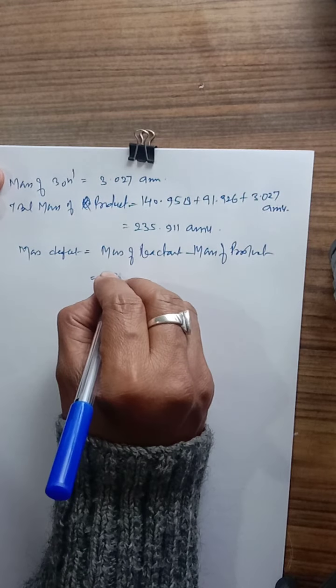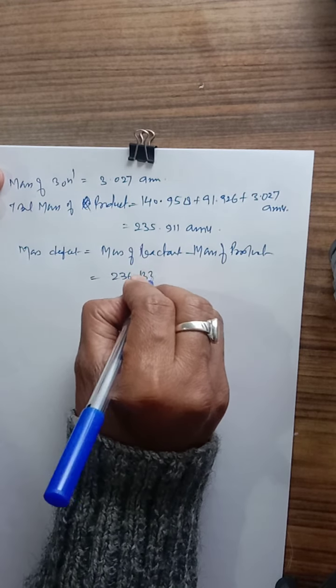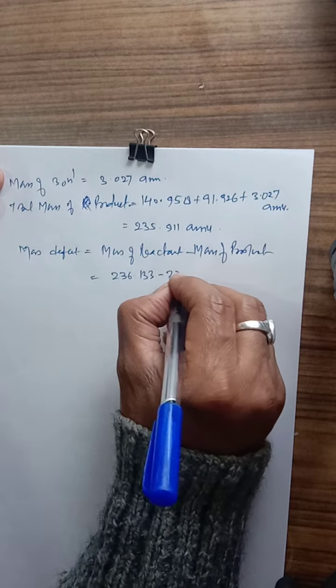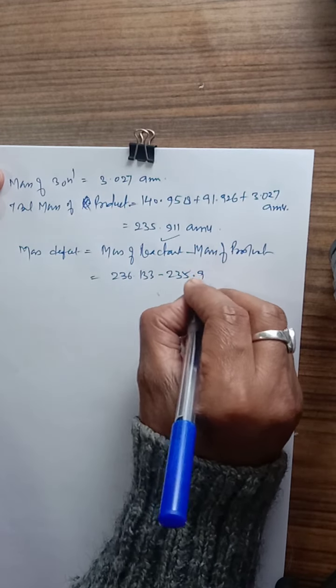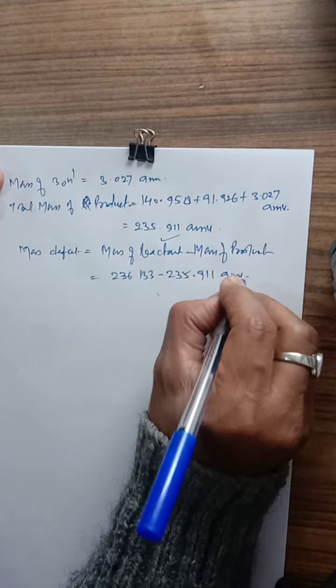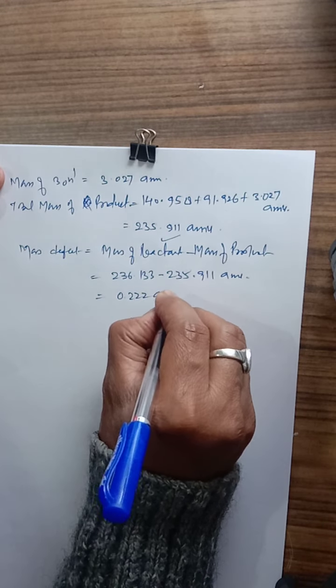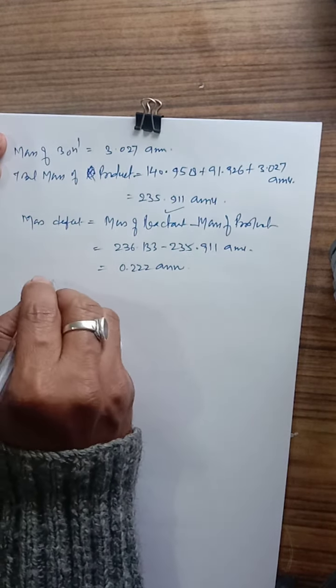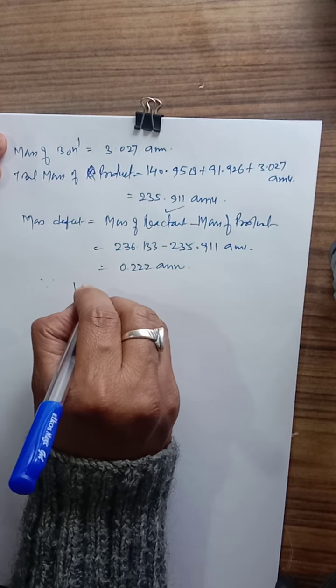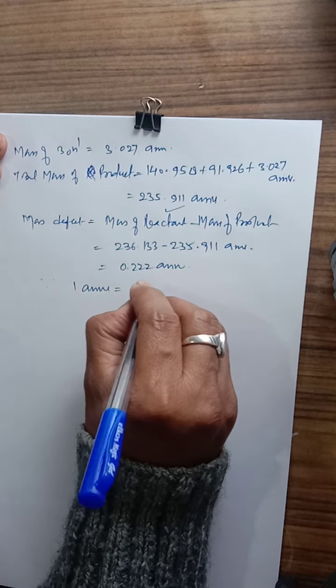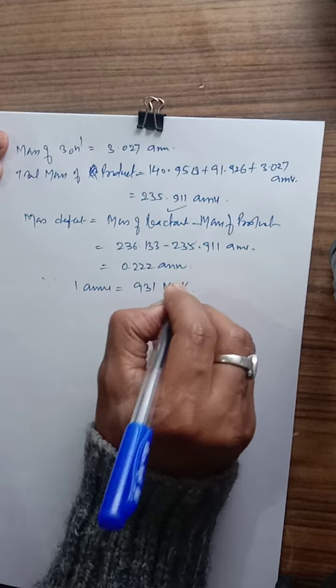So the mass defect is the mass of the reactant minus the mass of the product, that is 236.133 minus 235.911 AMU, and that will be 0.222 AMU, because we know that 1 AMU is equal to 931 mega electron volt.